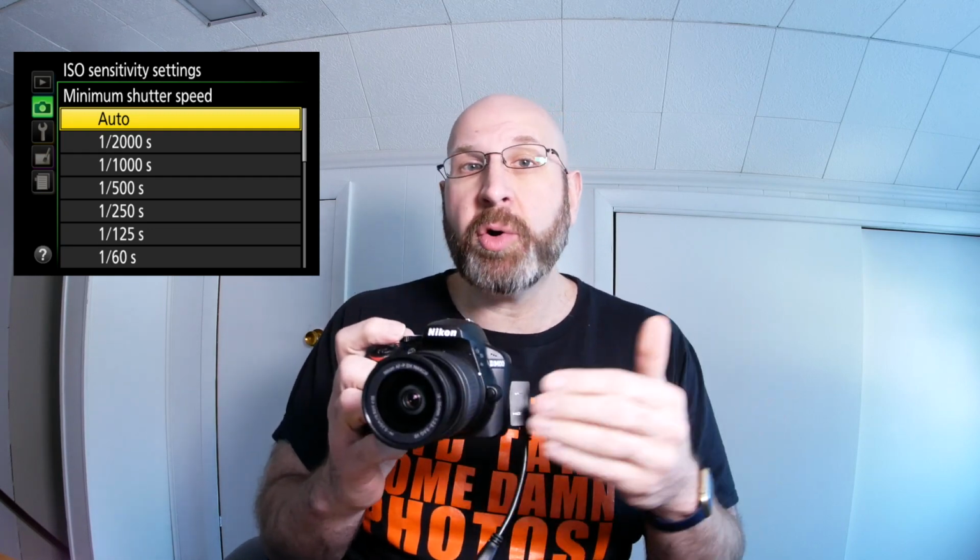Now, the other option is this minimum shutter speed option, and this one's a little bit confusing. The idea behind this is you can limit when the camera engages the auto ISO function.